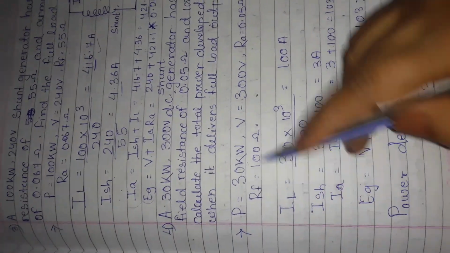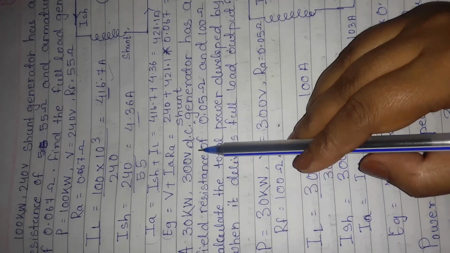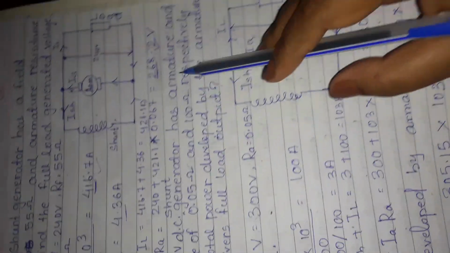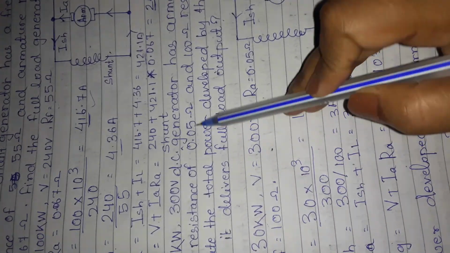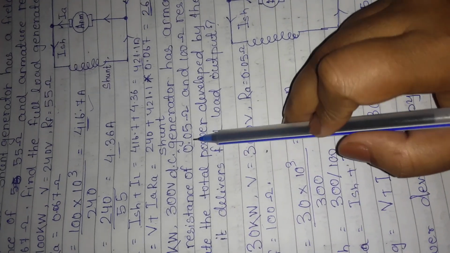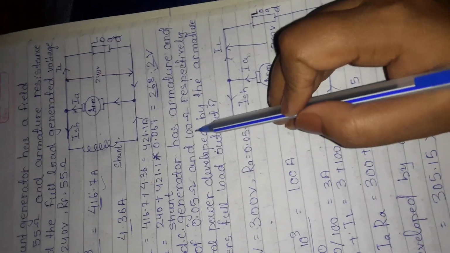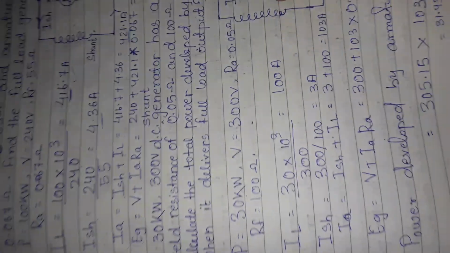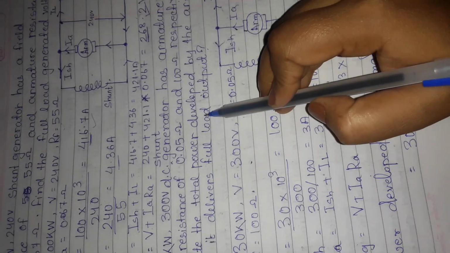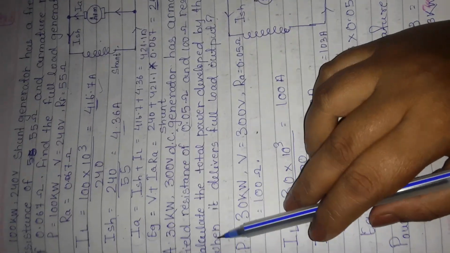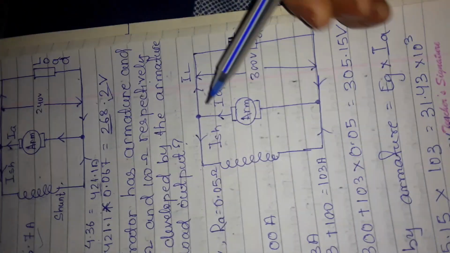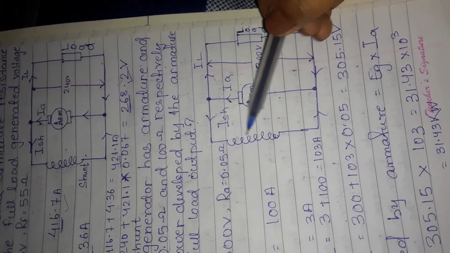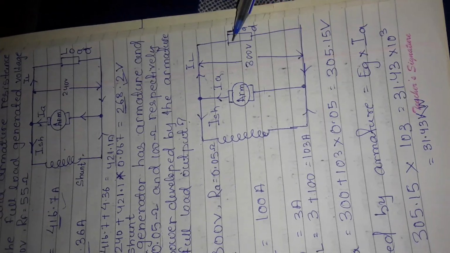The fourth and last question is: a 30 kilowatt, 300 volt DC shunt generator has armature and field resistance of 0.05 ohm and 100 ohm respectively. Calculate the total power developed by the armature when it delivers full load output. I have also drawn the figure. Here is the shunt field, here is the armature, and the voltage across the load is 300 volt.